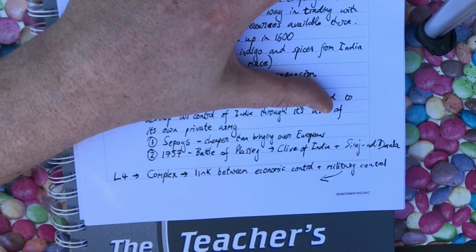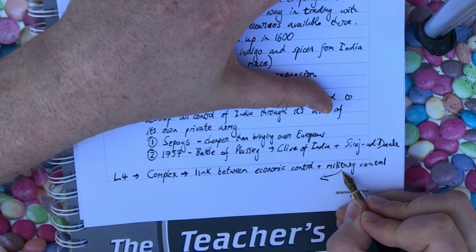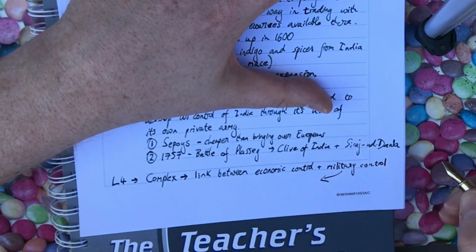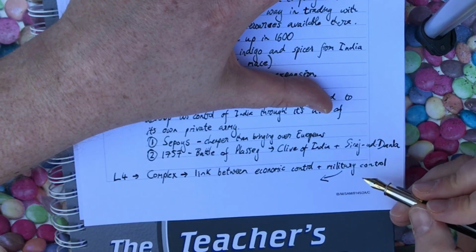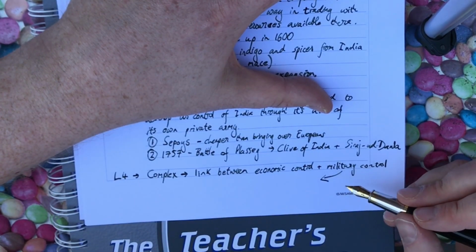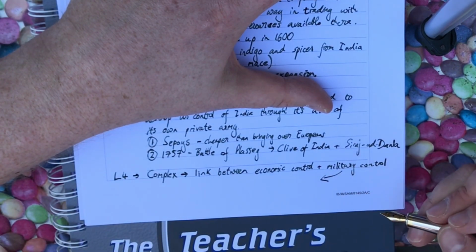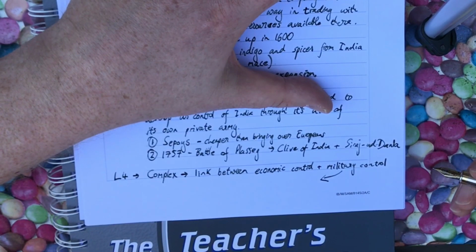What this might do is allow you to show that by having the military in place to have complete control over the people of India, that would then allow Britain to extend its economic control and to increase the amount of money that it was able to extract from India over time, therefore making it the jewel of the empire.